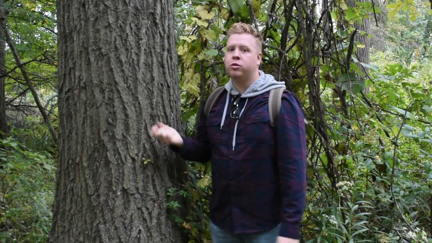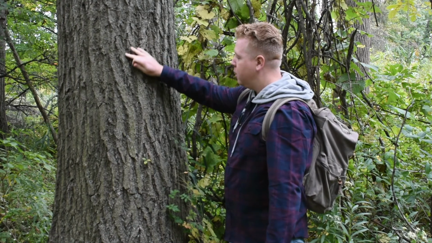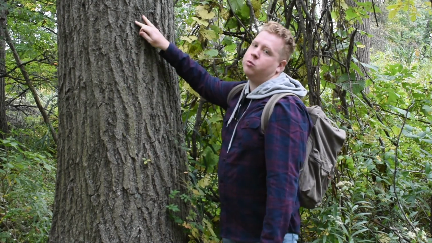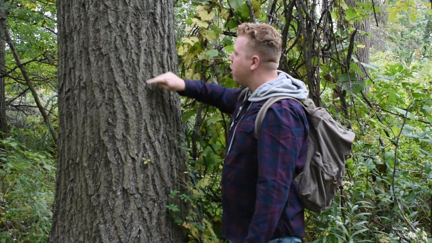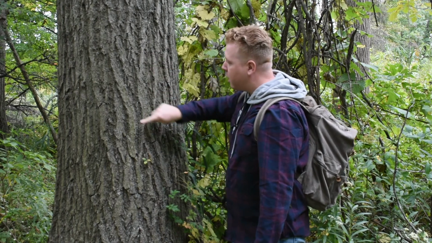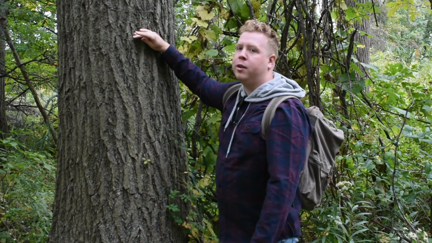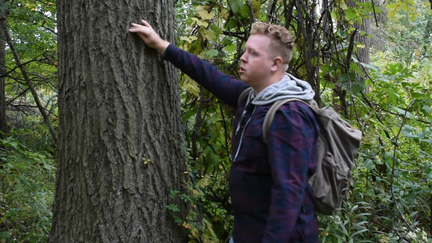Now the bark on this tree is also unique compared to some of the other oak trees. The ridges, when this tree gets mature, are really shallow, and you can almost see these little squiggly lines in between the ridges when you get close to this tree, which is also just a unique identification characteristic to look at when looking at a tree like this.